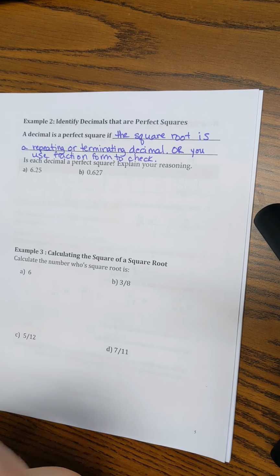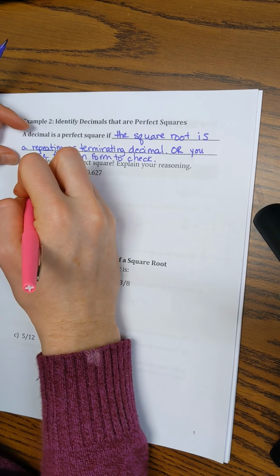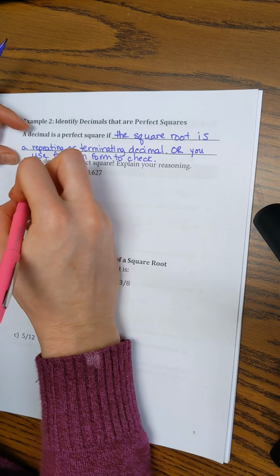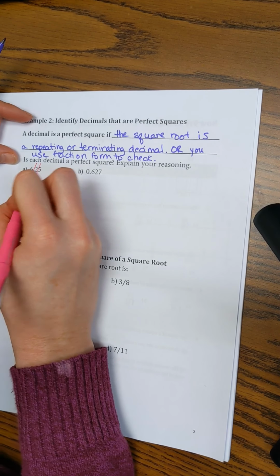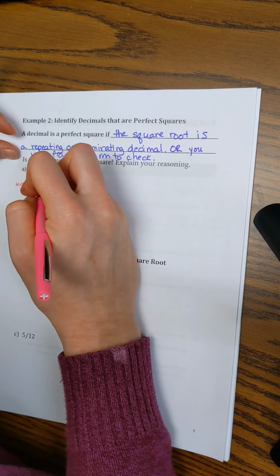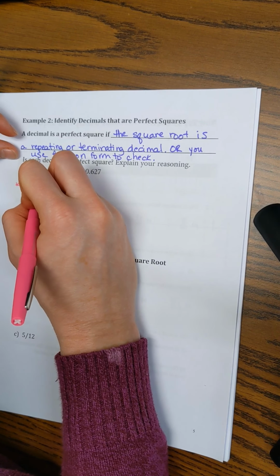So how do you change a decimal into a fraction? Well, remember when you learned place value and you had these are the tenths and this row there, that's hundredths.